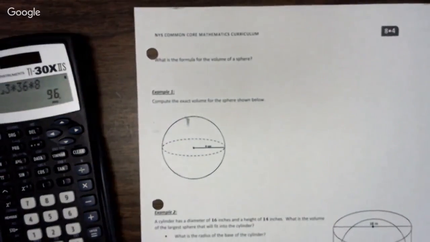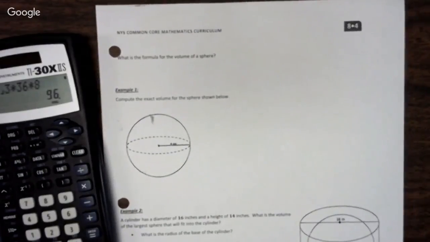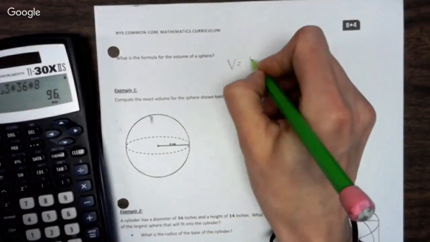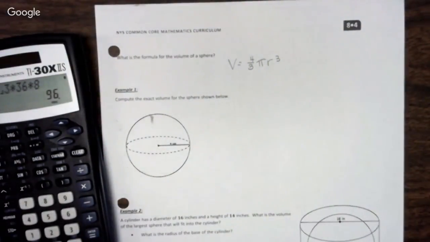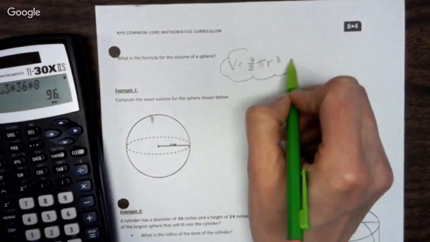All right, let's go on to the next page. Now we're going to talk about a different shape. We're going to talk about a sphere. The formula that we are going to use for a sphere is 4/3 pi r cubed. So here's our formula that we're going to use for all the spheres.